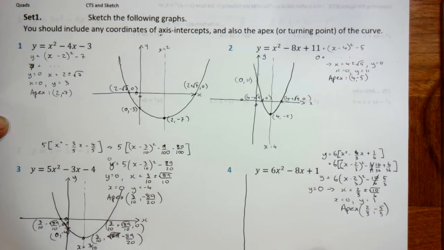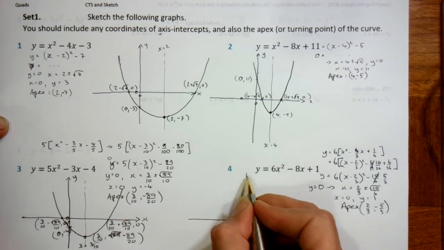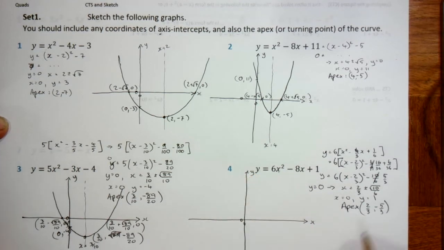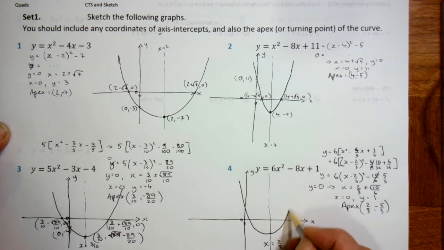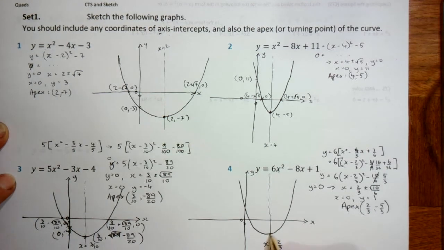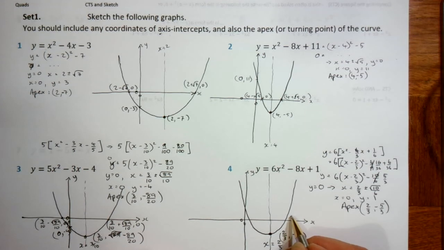And our graph, when we sketch, x-axis, y-axis, 0 and 0, x equals 2/3 is our line of symmetry. Think about putting that in. X equals 2/3. 2/3 plus root 10 over 6, and 2/3 minus root 10 over 6, and the y-intercept is 1. So we're going to do something like that. It's a little bit of a flat U-shape, but hey, we got the general shape right. We've got all our points in the right place.